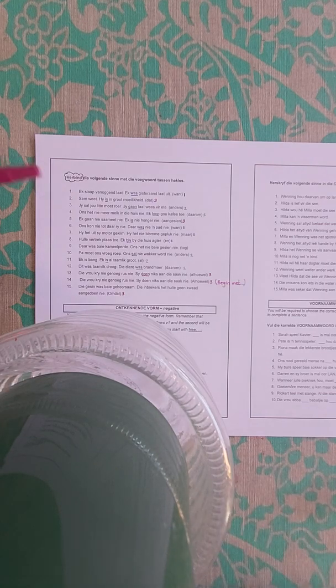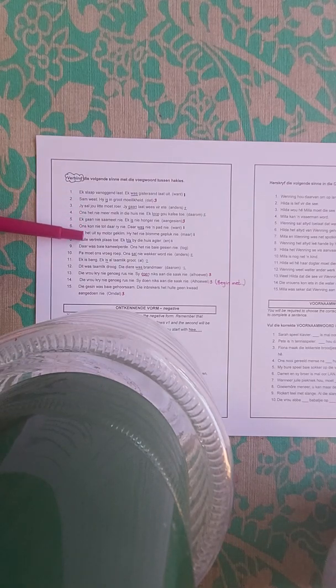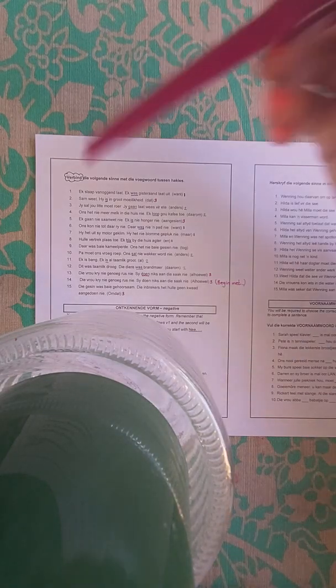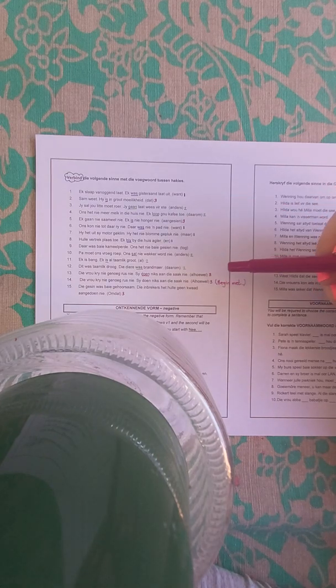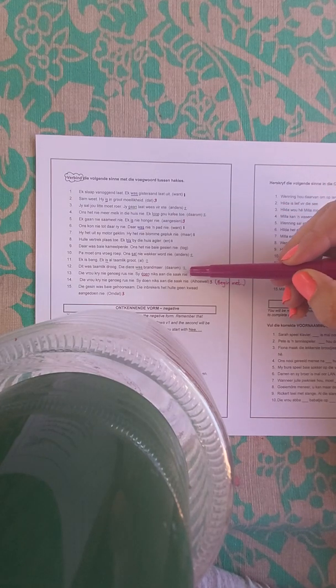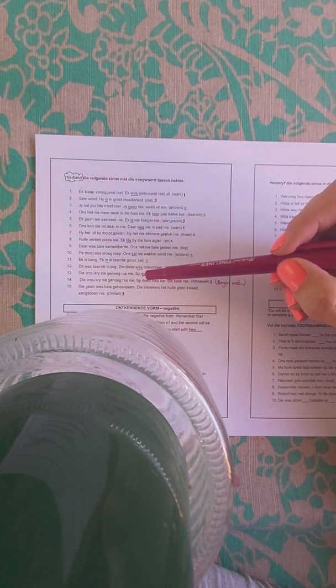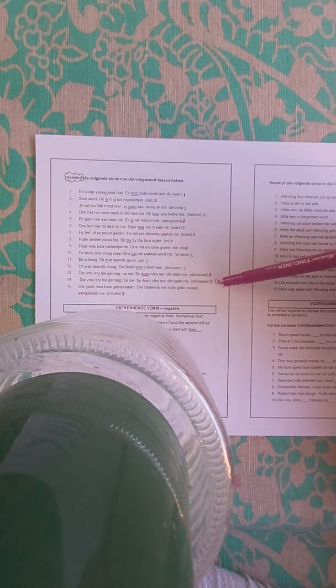Now it's time for you to try these sentences on your own. What I've done is, in each one of these sentences, I've already identified the verbs for you in the second sentence, purely because the instruction says, verbind die volgende sinne met die voegwoord tussen hakies. This is the instruction for all of them. What I want you to do is just add to number 14. You'll see that number 13 and 14 is exactly the same sentence. What I want you to do is for number 14, just add there in brackets, begin met.